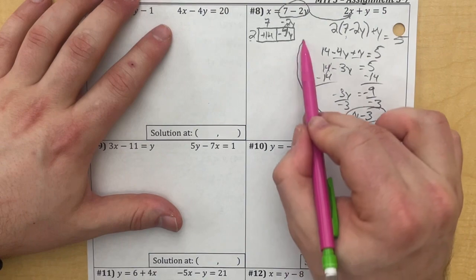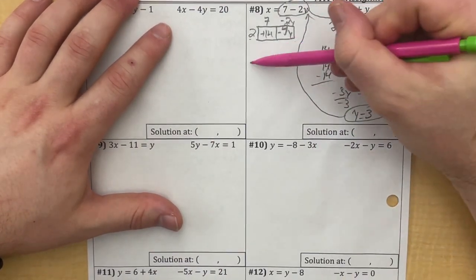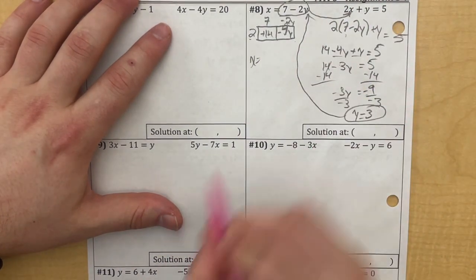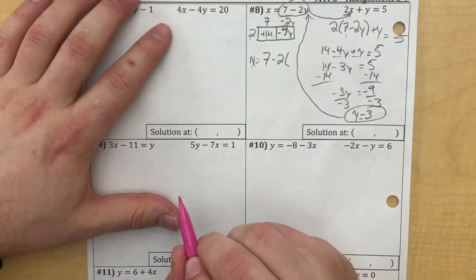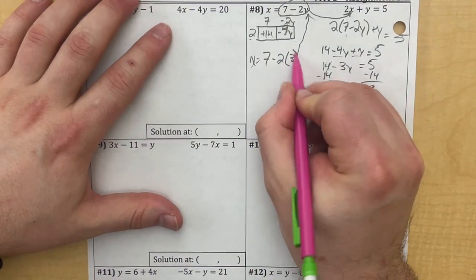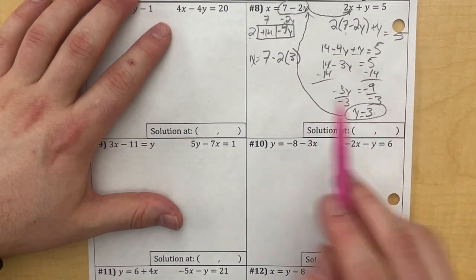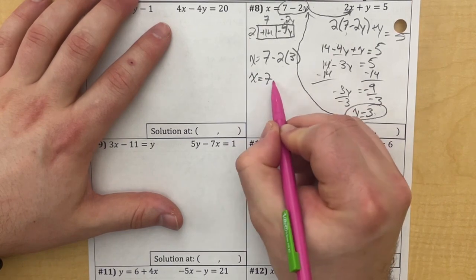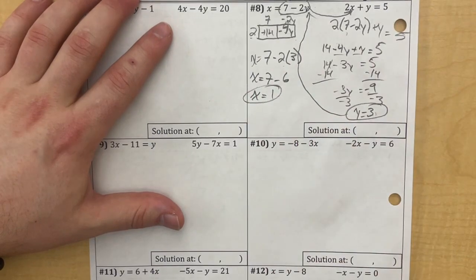Take that value, plug it into your other equation. So I have x equals, and then I have my equation. So I have 7 minus 2, show parentheses to use multiplication. So I have 2 times 3. Instead of a y, I now have a 3. So I'm going to say x is equal to 7, and then I have -6. So I'm going to say x is going to be 1.